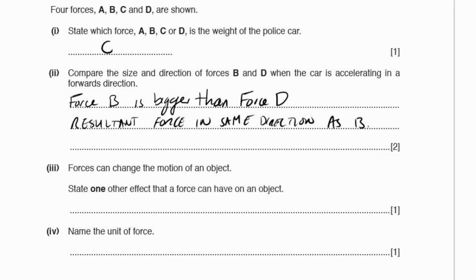There we go. 3. Forces can change the motion of an object. State one other effect that a force can have on an object. That can change the shape. Same as if you got a ball and you squeeze it, or if you get a spring and you extend it, or compress it. Name the unit of force. Part 4, well that is in Newton.